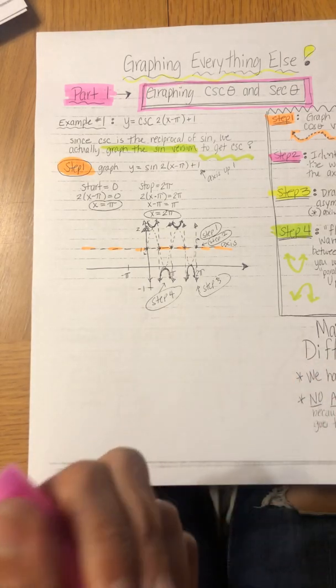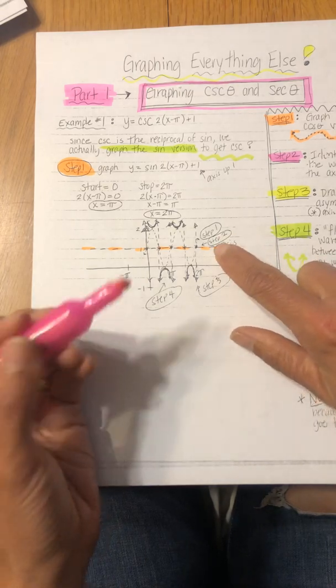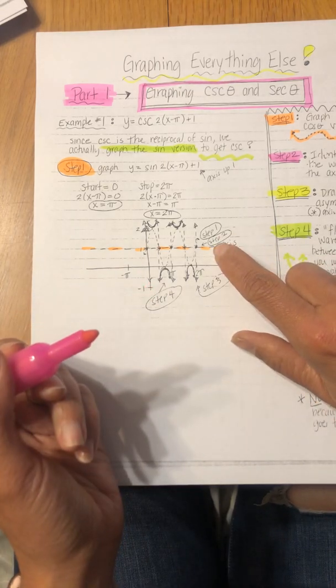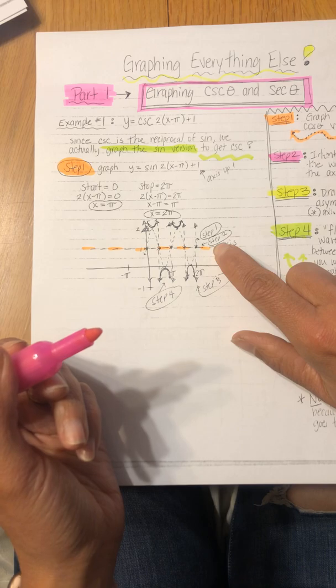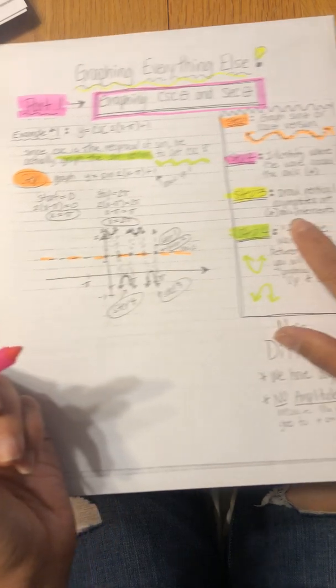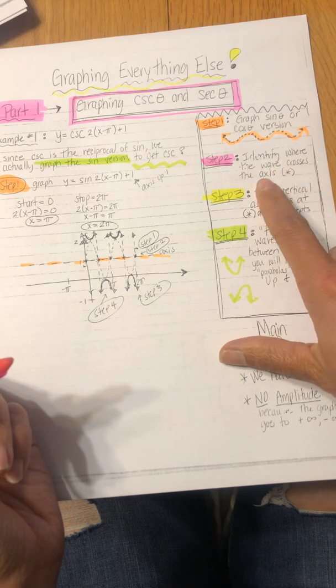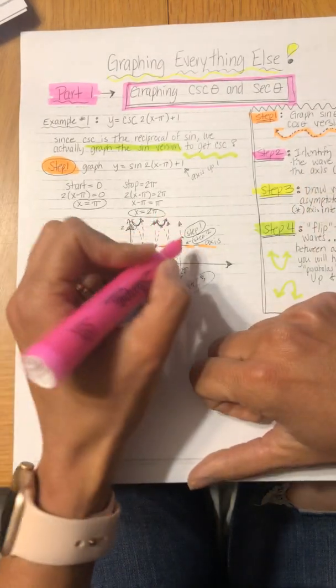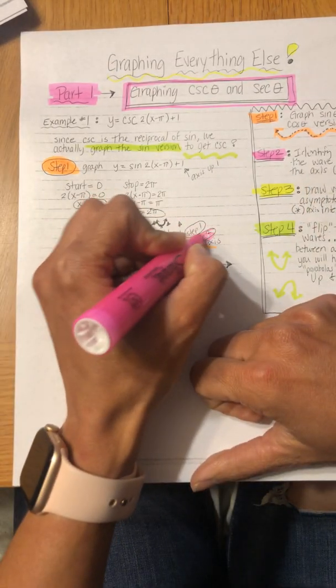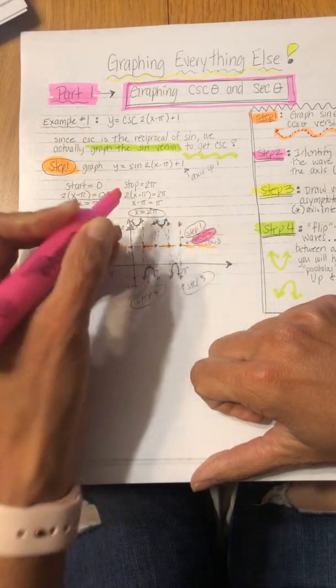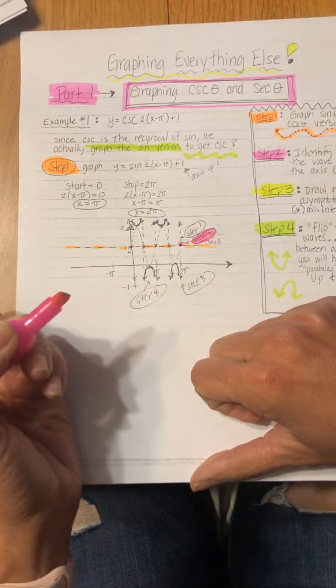Step 2, that's where this little bubble is pointing to. It says identify where the wave crosses the x-axis. So I'm gonna highlight this. And we're crossing right here.